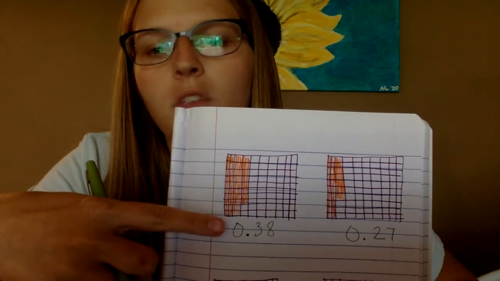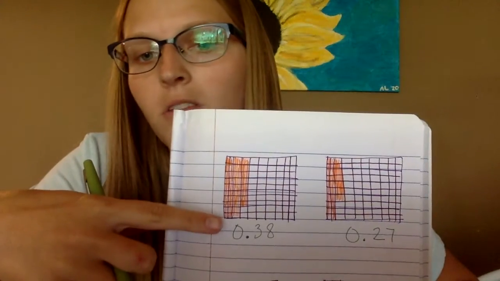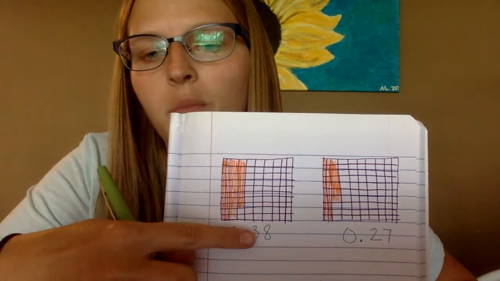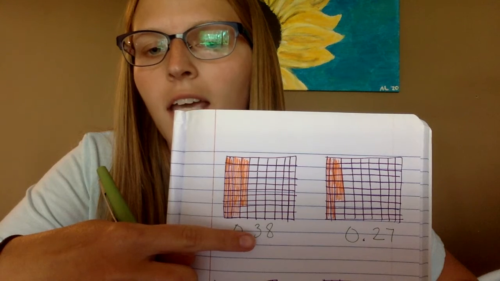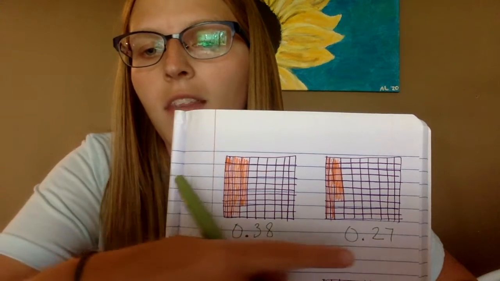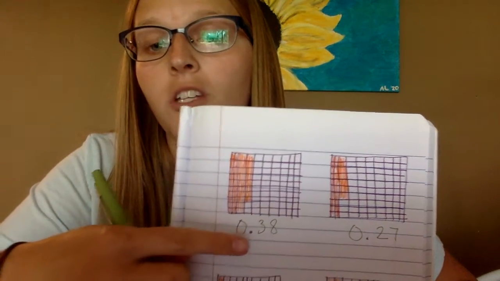So the whole numbers, they both have 0. They don't have any whole numbers. So I go to the tenths place after the decimal, and I notice that this one has a 3 and this one has a 2. I know that 3 is greater than 2, so this one is going to be the greater one for this one.